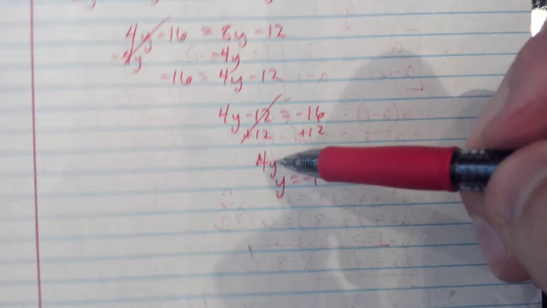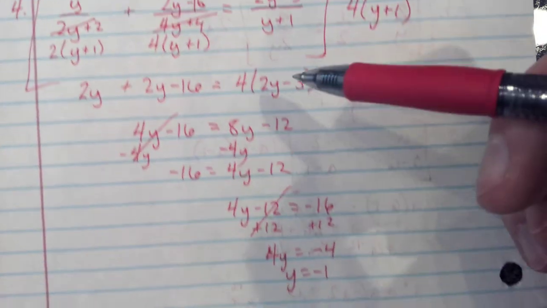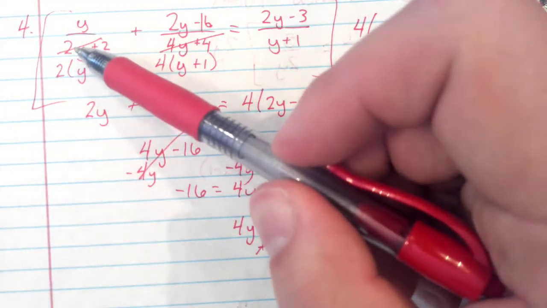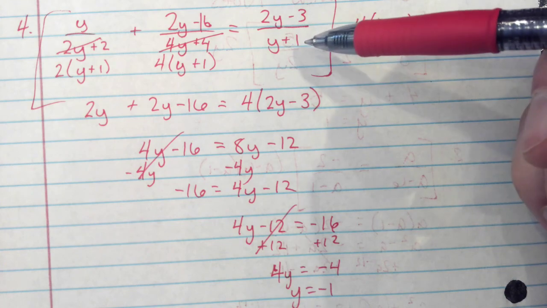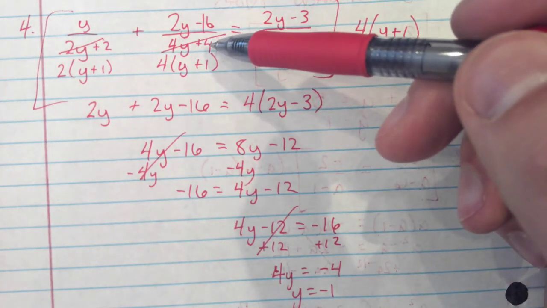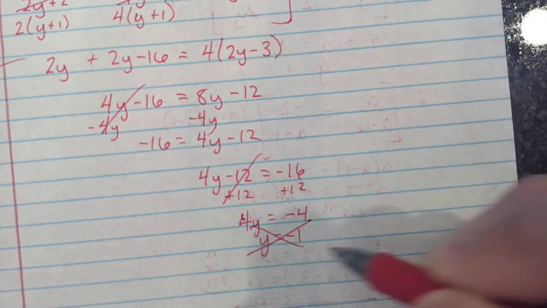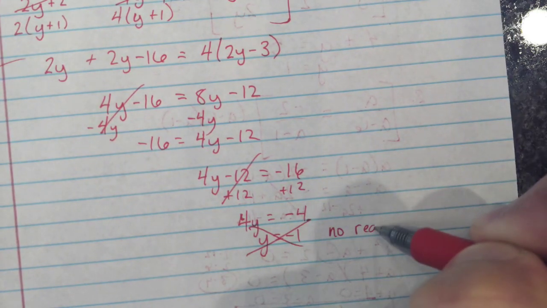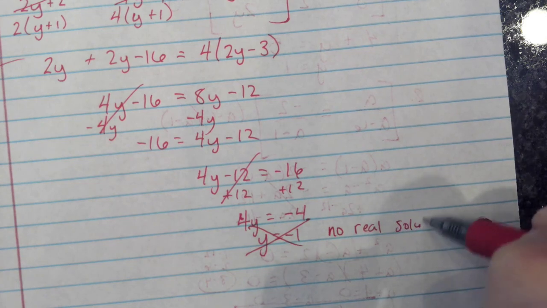All right, so let's see. Look at our denominators, our original denominators. If I look at any of them, negative 1 plus 1 is 0, can't have that. Negative 4 plus 4 is 0, can't have that. All of them make 0 in the denominator, so this answer gets rejected. There's going to be no real solution to that problem.